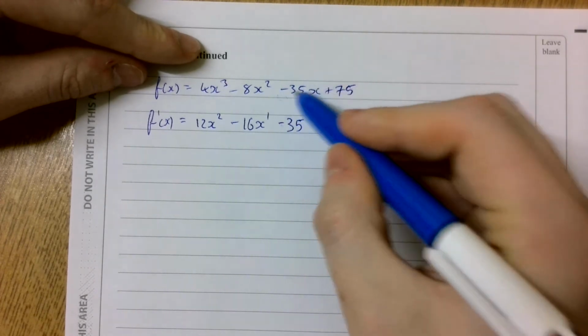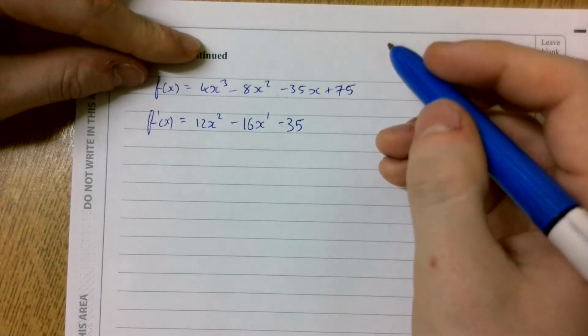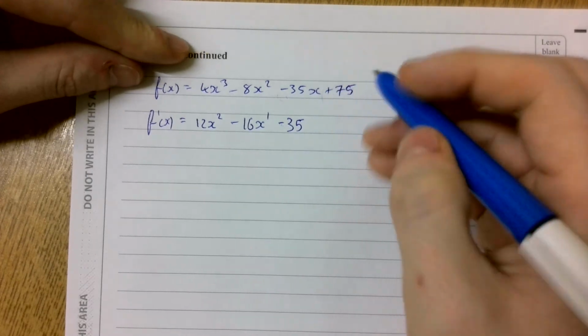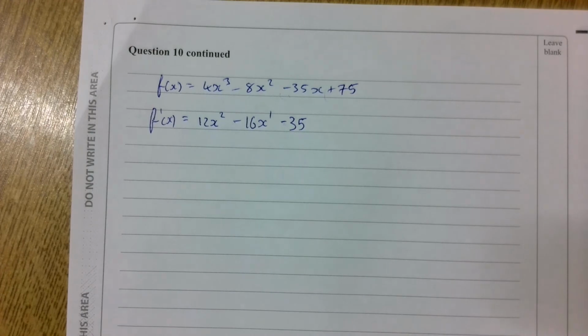Think of it as timesing by 1, taking 1 off, comes to an x to the power of 0, but the power of 0 is just 1. And then this vanishes, which is exactly what we're asked to show. So there we go, we're done with that bit.